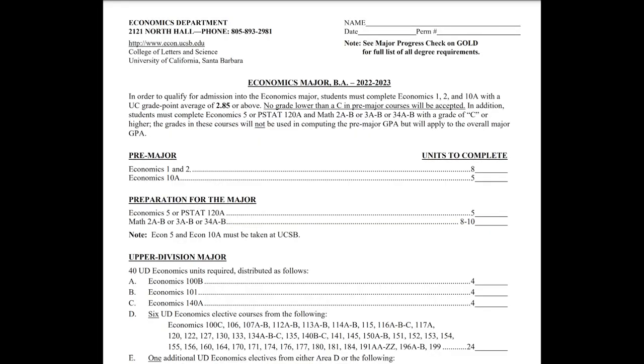So this document gives you all the information needed about the econ pre-major. So in summary, you're going to need to complete econ 1, econ 2, econ 10A, econ 5, a math series, so either the 2, 3, or 34, and you can't get lower than a C in any of these classes. And your grades for your pre-major courses must average at least a 2.85.